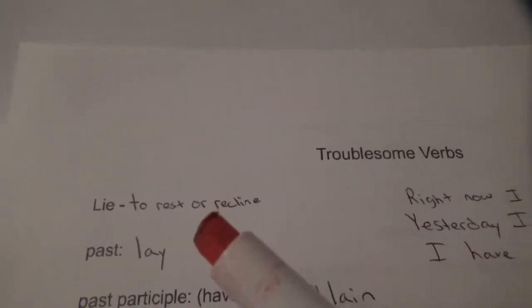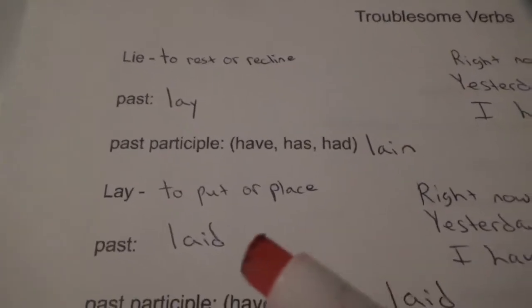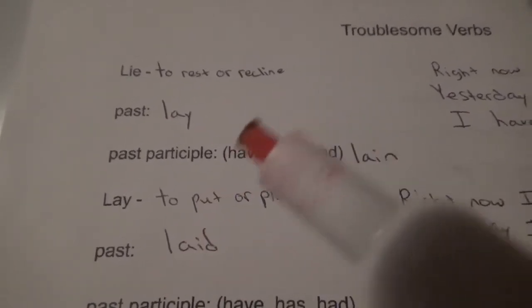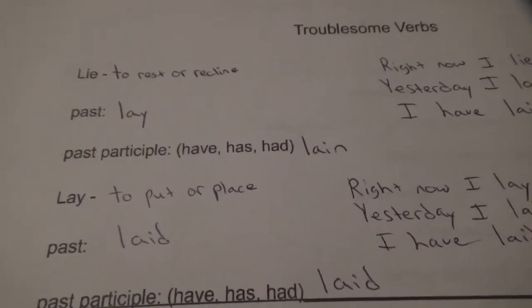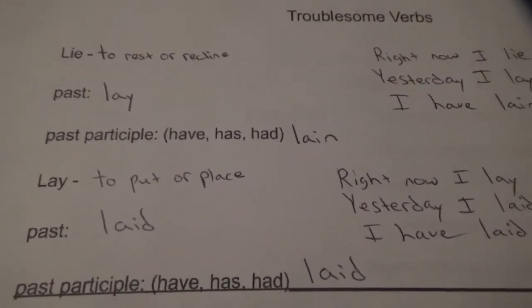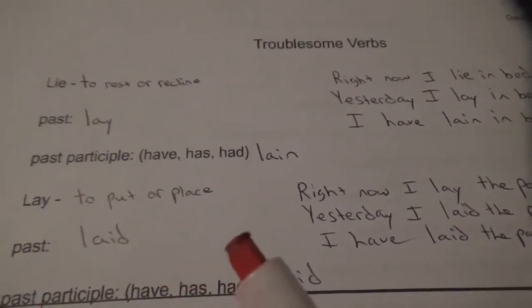Right now I lie in bed. Yesterday I lay in bed. I have lain in bed. Laid is the past tense of the verb lay, which means to put or place. Right now I lay the book down. Yesterday I laid the book down. I have laid the book down.